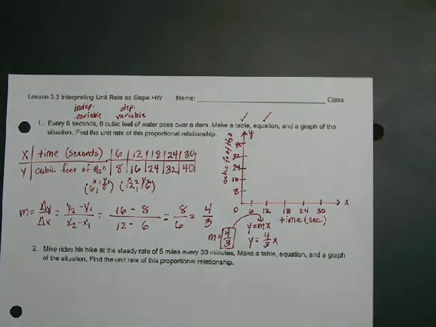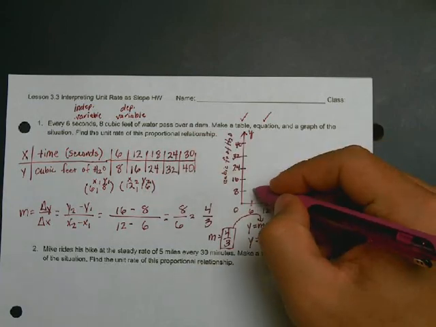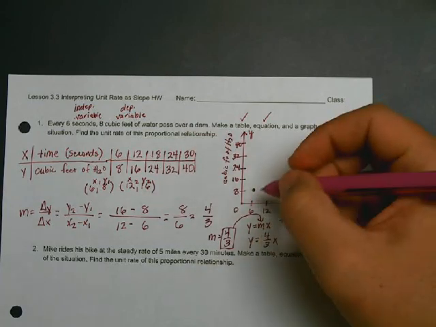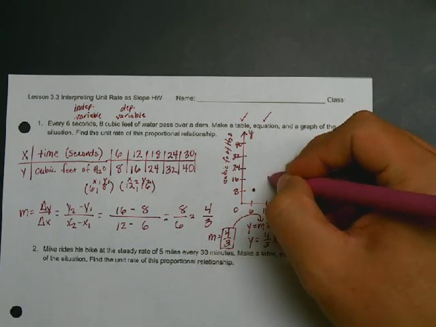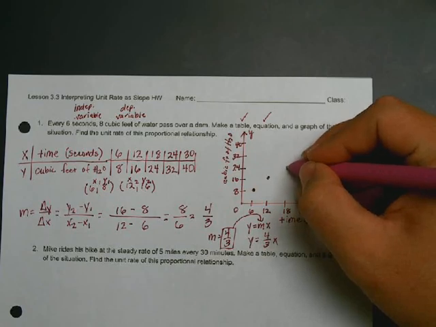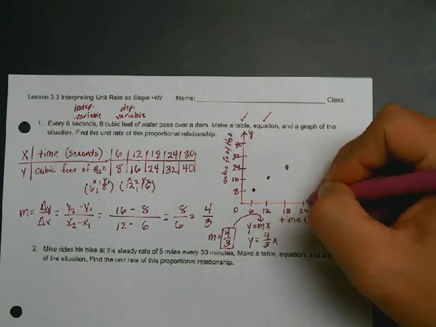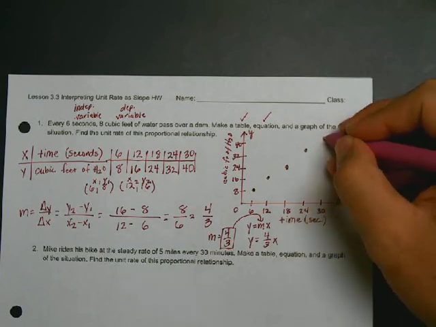From there, I now plot the points from the table. So I have 6, 8. I put a point there. 12, 16. I put a point there. 18, 24. I put a point there. 24, 32. I put a point there. And 30, 40. I put a point there.